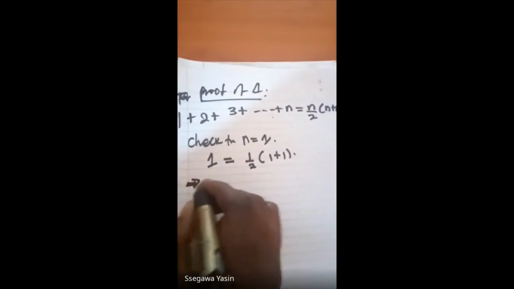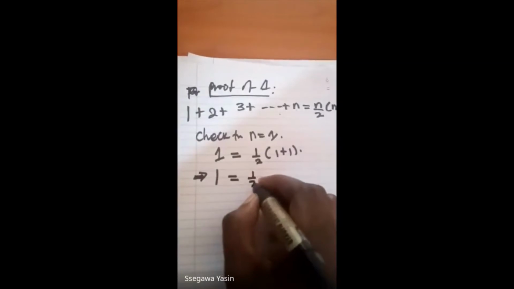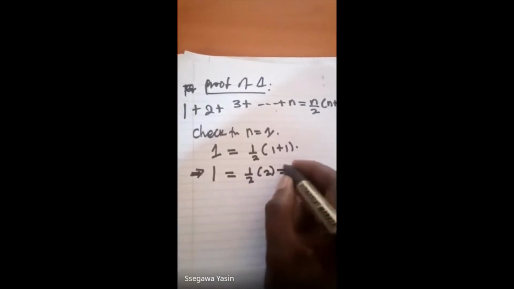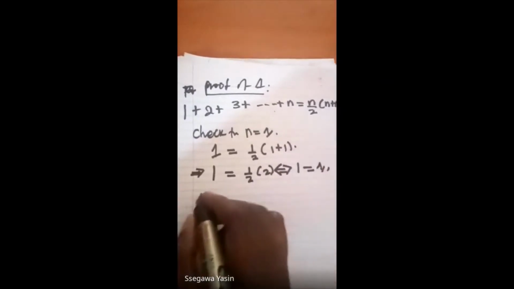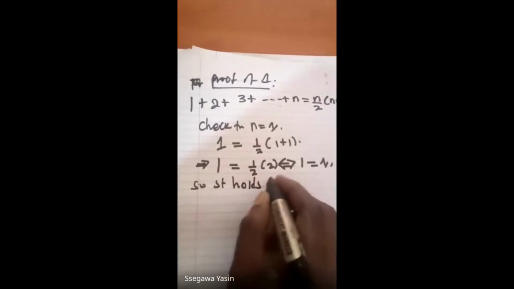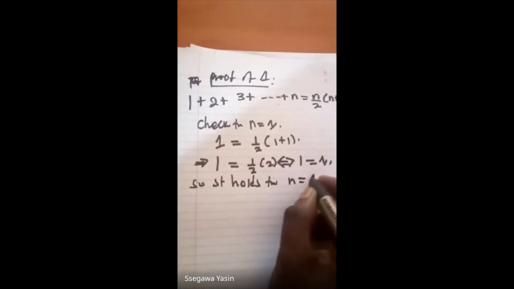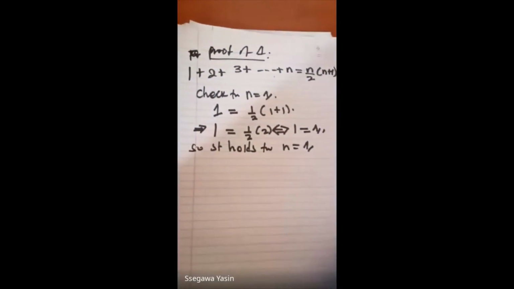This indicates to me that I have 1 equals to a half into 2. What does it mean? It indicates to me that 1 is equal to 1. So it holds for n is equal to 1. This is the first one I've finished. We go for the second one.